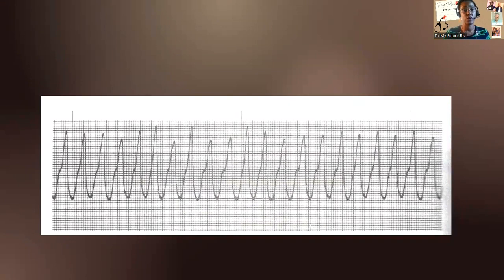So step 1, is it regular? Yeah, it looks pretty regular. That same arrow is measuring between each R. And these are R's, that tall peak, these are R waves, QRS waves, okay? Step 2, let's calculate the heart rate. We're going to start counting our R waves right in between those 2 notches. And we have about 18 R waves. And if we multiply that by 10, that's 180 beats per minute. Okay, so we know this is no longer sinus.